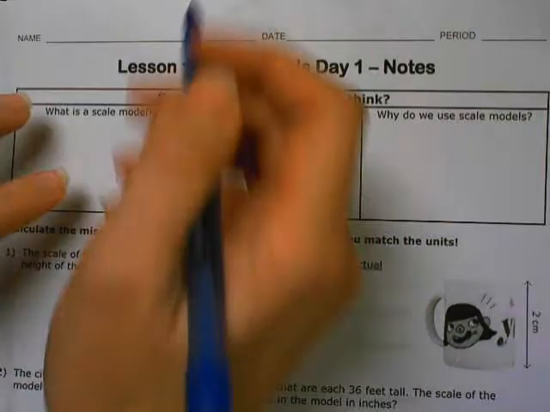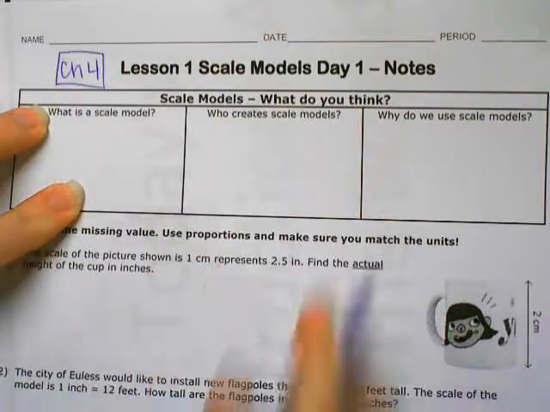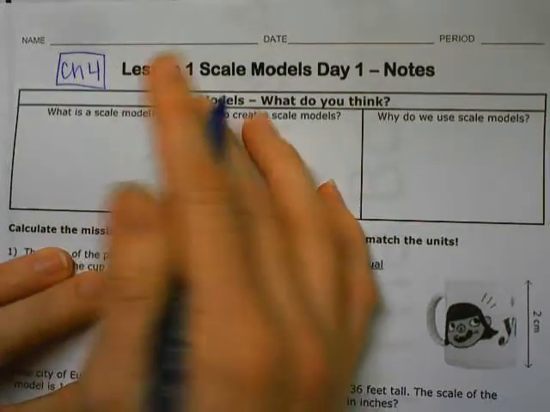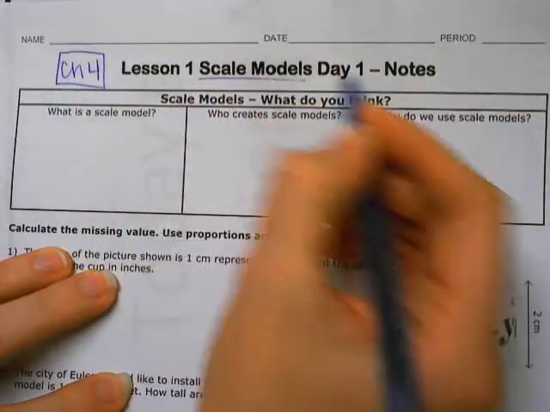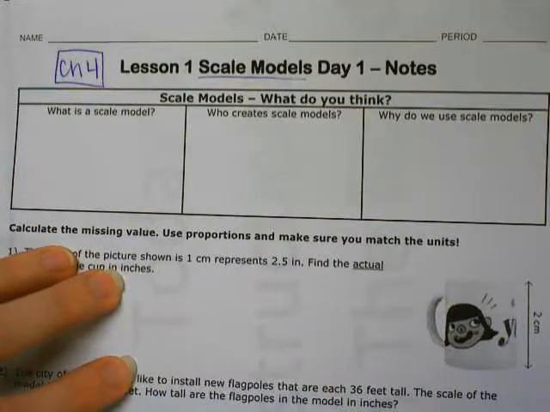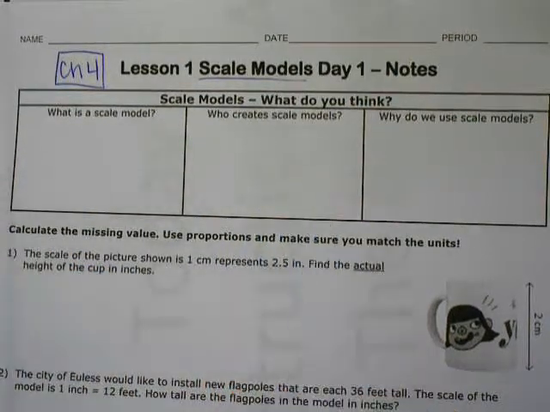Today's our first day for Chapter 4, and I forgot to write Chapter 4 here on the notes, so maybe you want to just tell yourself Chapter 4. We are talking about scale models. Today and on Monday we're doing scale models. A scale model is something we really deal with all the time. A scale model is a map. I have a globe in my room. That's a scale model of the Earth.